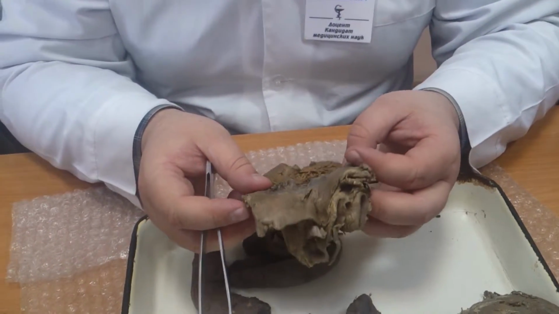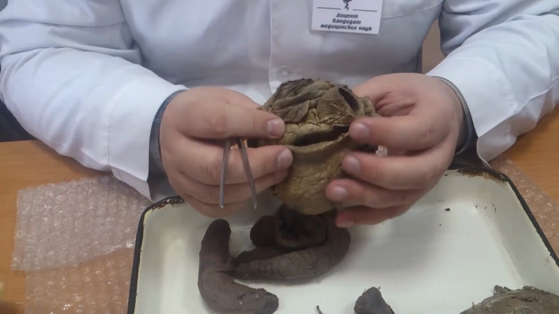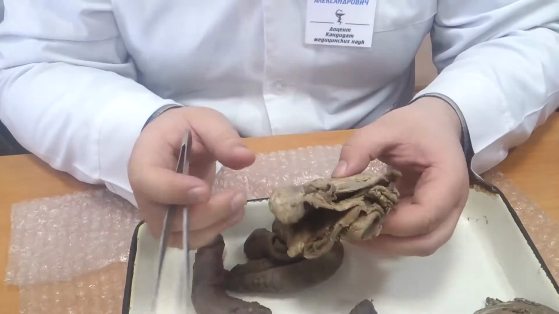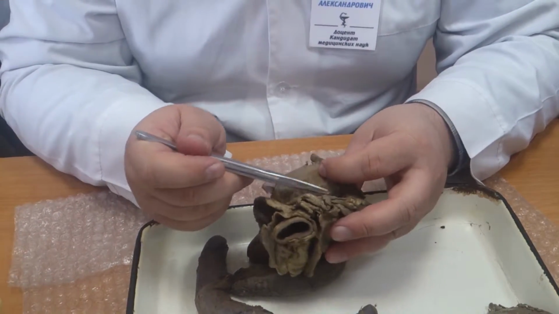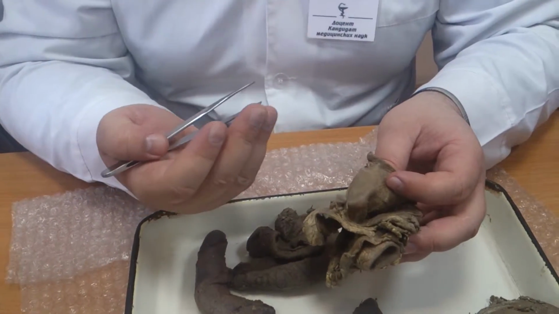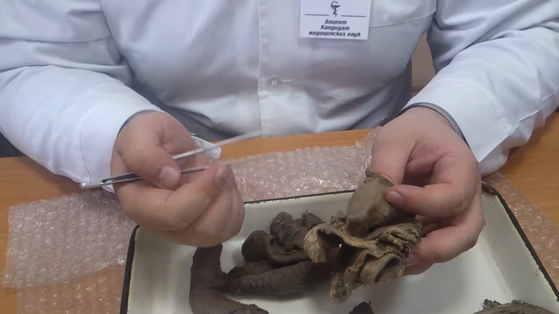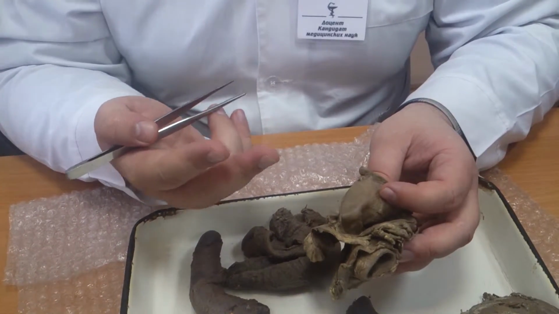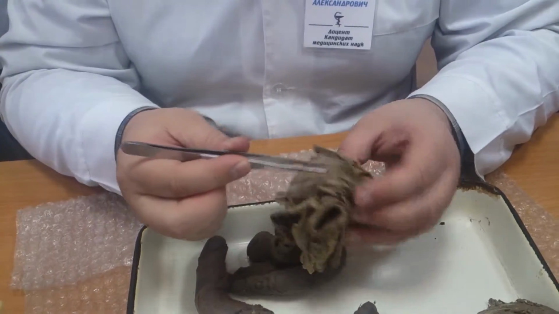What else? Some words about the left atrium. The left atrium receives blood from the pulmonary veins. Do you know how many pulmonary veins there are in the human body? 2 from each lung. That is why the general number is 4. 4 pulmonary veins inflow into the left atrium.